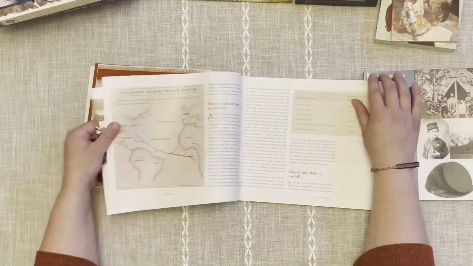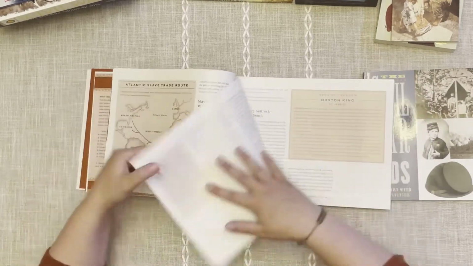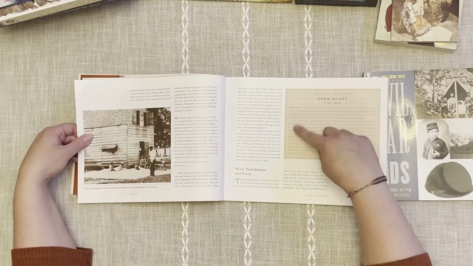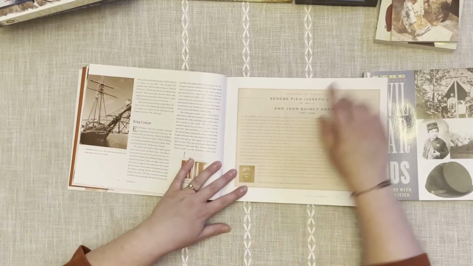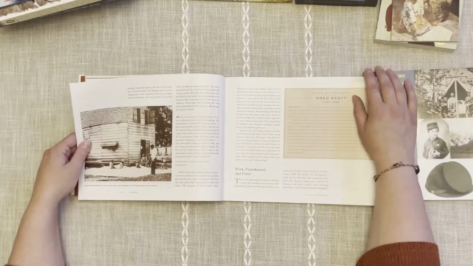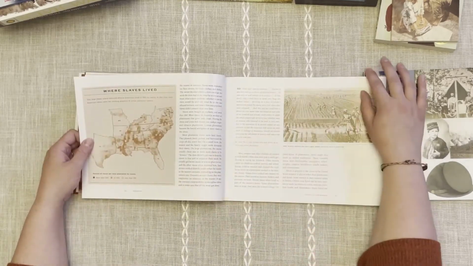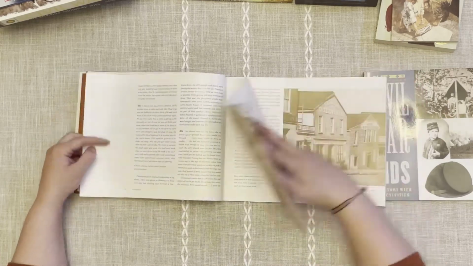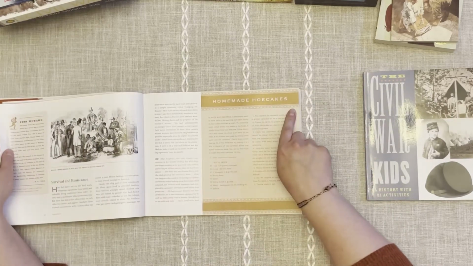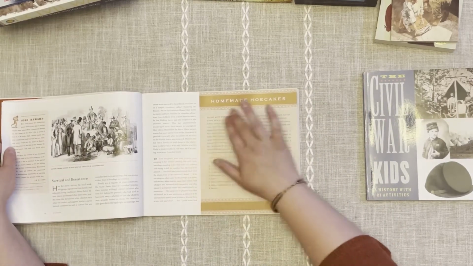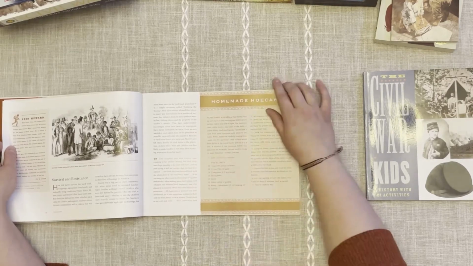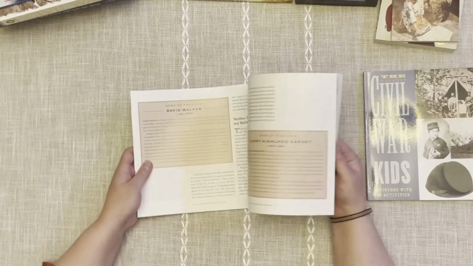And then we've got more history. It talks about people as well, and I think that's what all of these do, like Heroes of Freedom. That's so wonderful. I'm glad that there's a good amount of highlights of important people. And then we've got homemade hoe cakes. Again, it gives you a little bit of information about what this is, the supplies you'll need, and then the instructions.